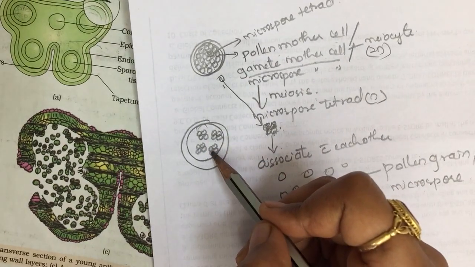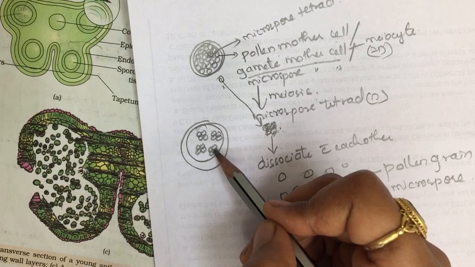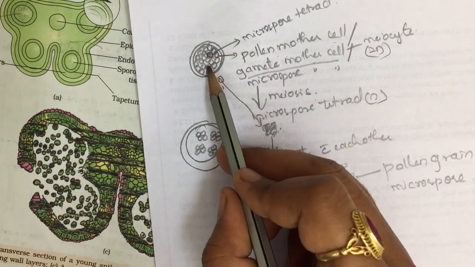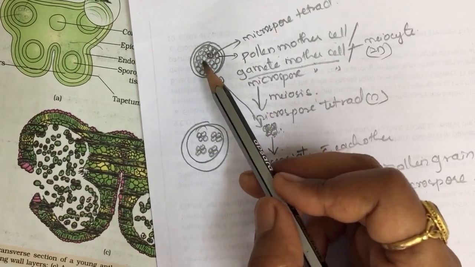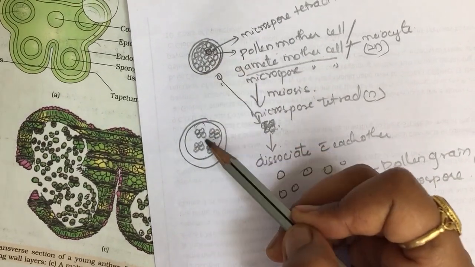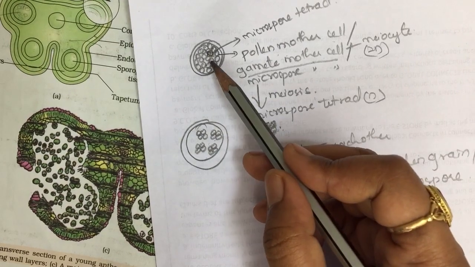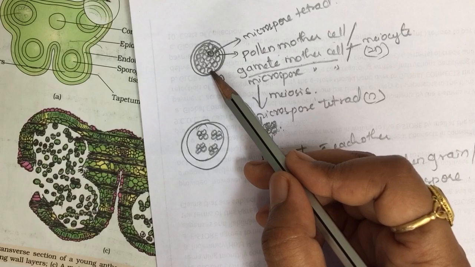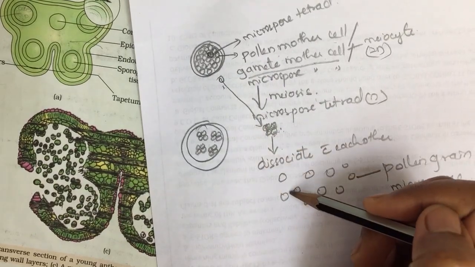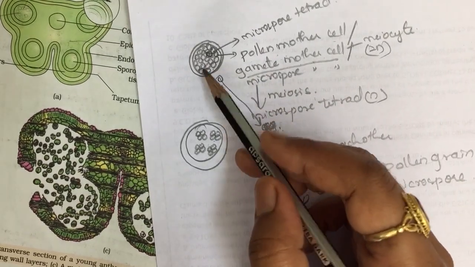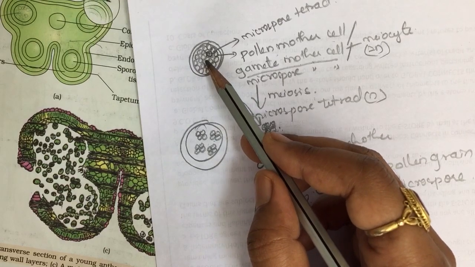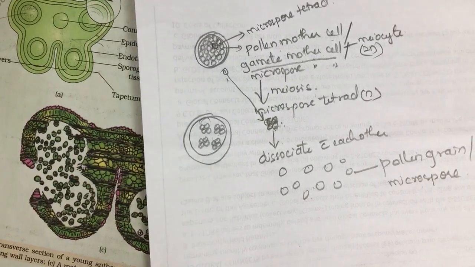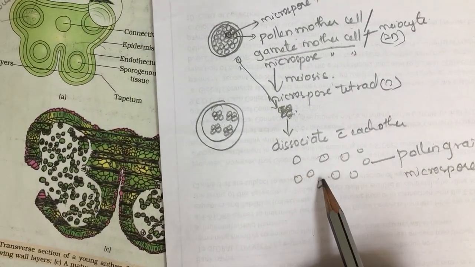These microspore tetrads have been formed from what? These have been formed from the gamete mother cell. This gamete mother cell or pollen mother cell is formed from what? From sporogenous tissue. So how many microspores are produced from one sporogenous tissue? Can you answer this question? I already gave the answer. Hope you will try to get the answer properly. Okay, this is how it is produced.